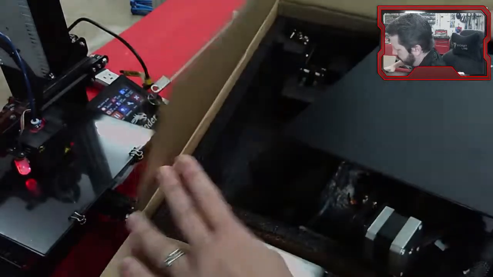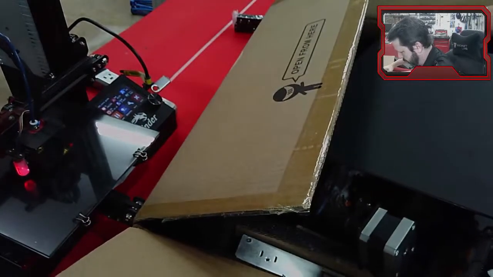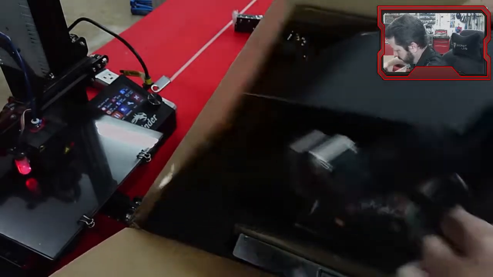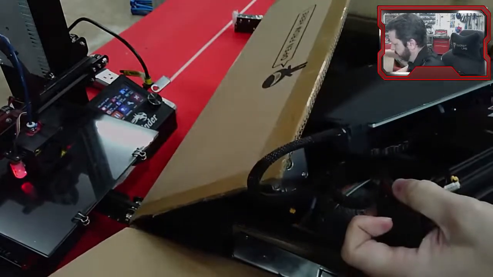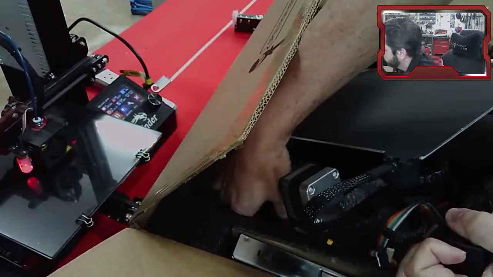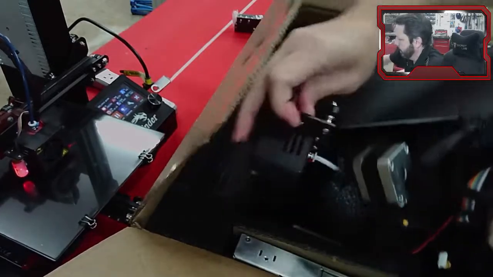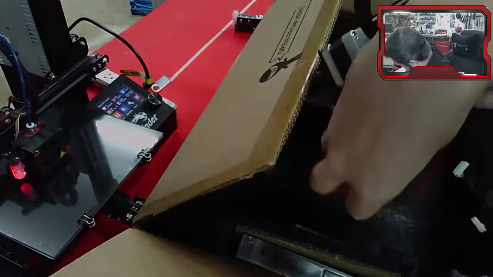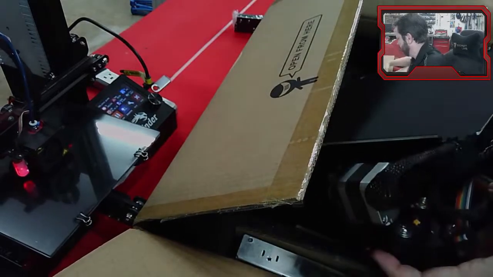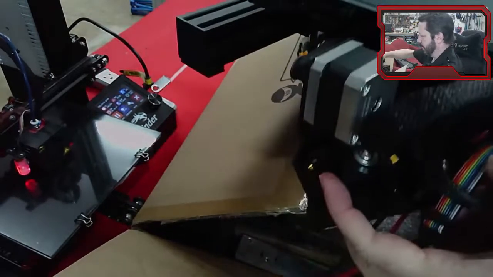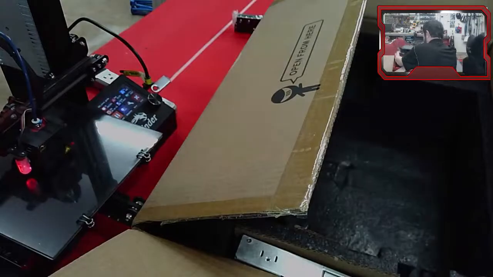But there are cables that you have to make sure are not hung up on stuff. Oh, all right. So they've actually got the print carriage also as part of this package here. All right. So all of this is all one piece. Let's get it out.